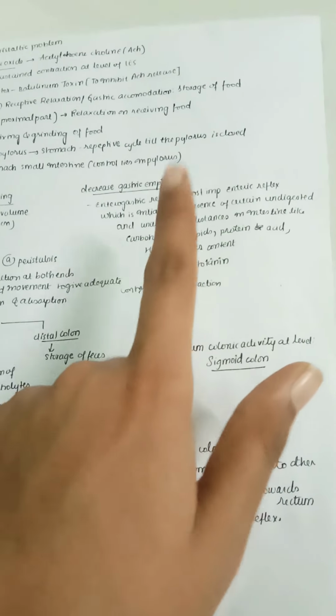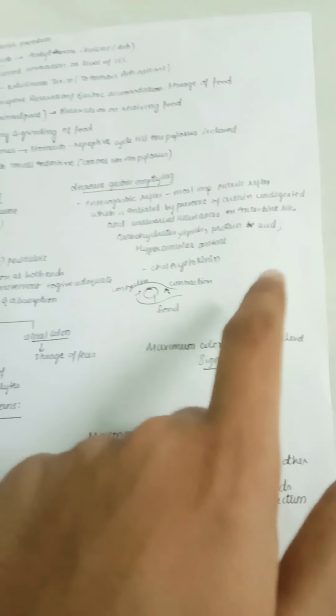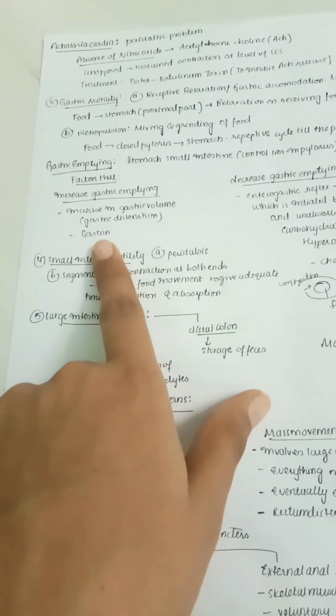So the major one which can decrease gastric emptying is cholecystokinin, so it's the inhibiting one, whereas the activating one is gastrin.